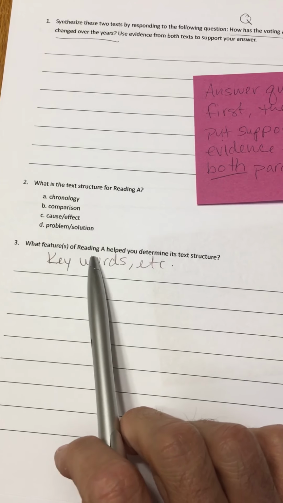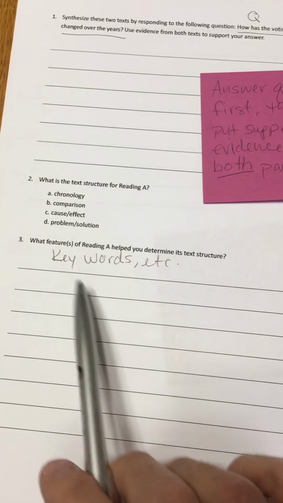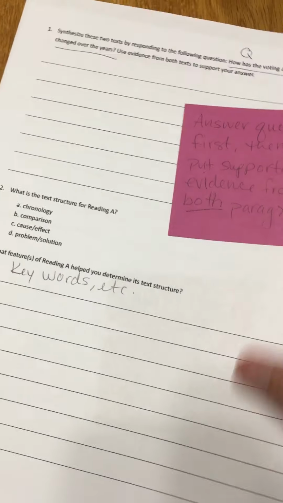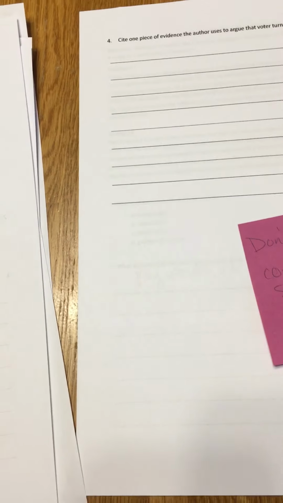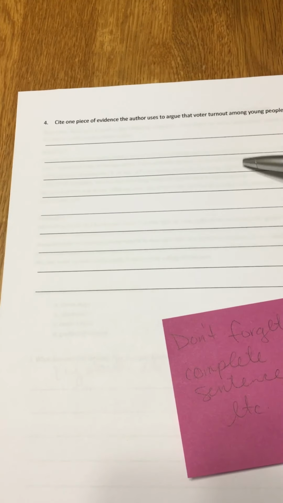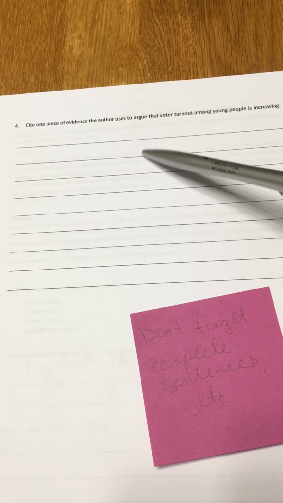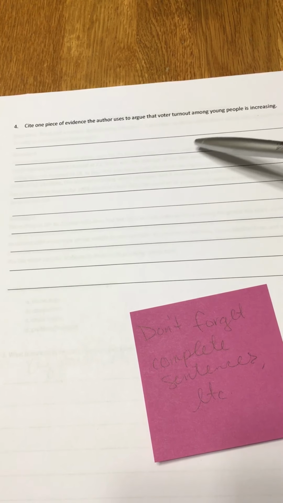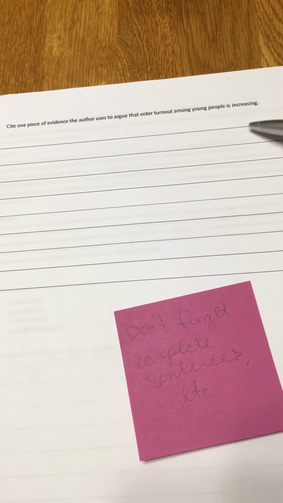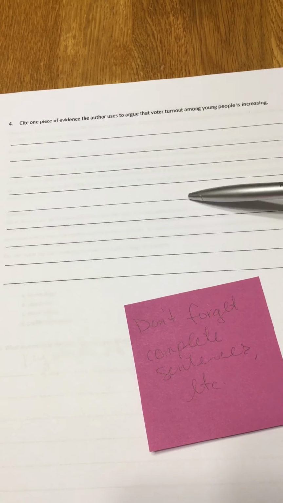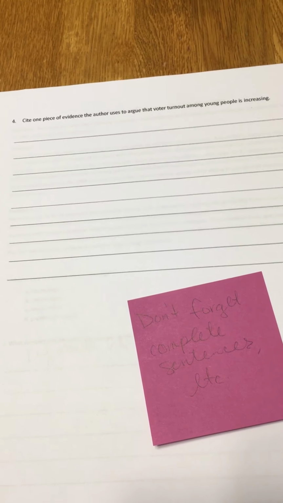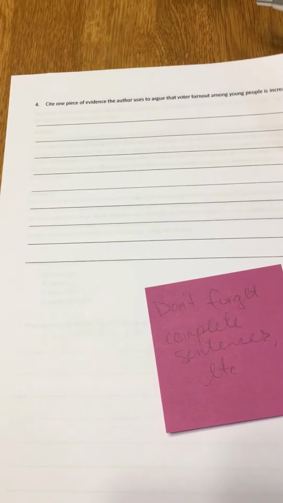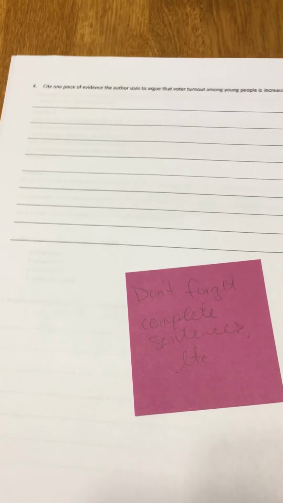It says, what features of reading A helped you determine it? And I would use keywords and anything else that helped me determine what that text structure was. And the last question for that day is, cite a piece of evidence that the author used to argue that voter turnout among young people is increasing. So what proof does the author give you that voter turnout among young people is increasing? Don't forget to use complete sentences again.